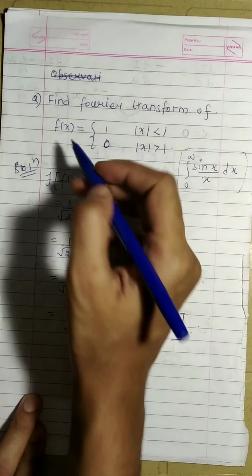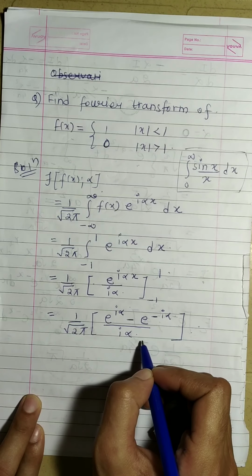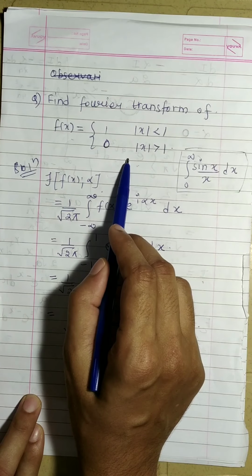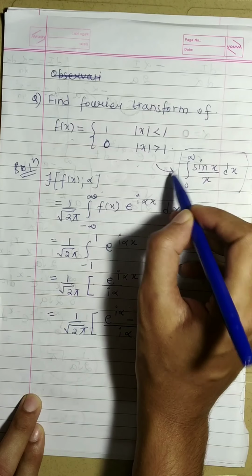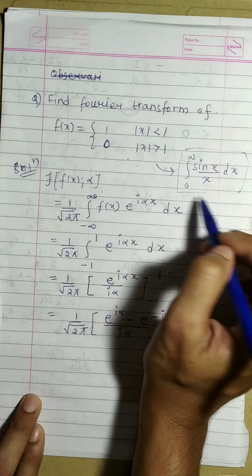Now by using the Fourier transform of this function, let us try to find the value of this integral.